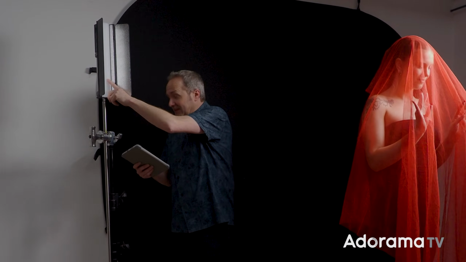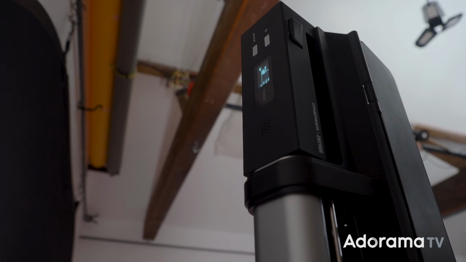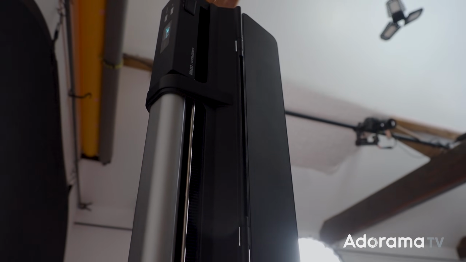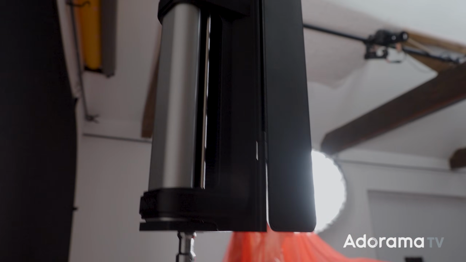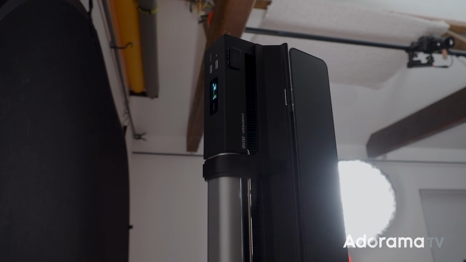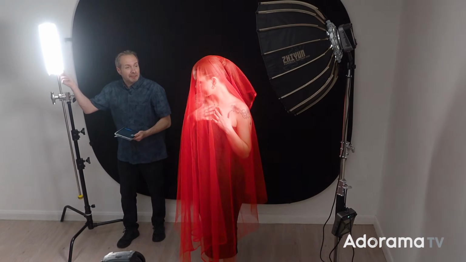And that light's going to be this, which is another Xuan light. This is the Cinepeer C100. It's a 100 watt light, which is way too bright for what we need because once again, it's actually at 20%. But usefully, it comes with barn doors.